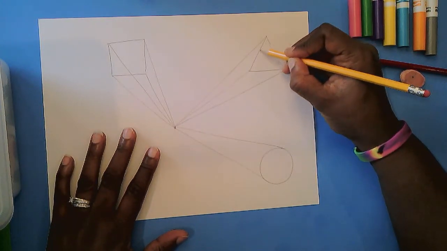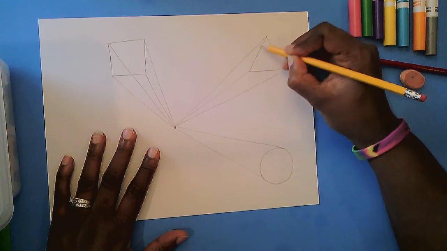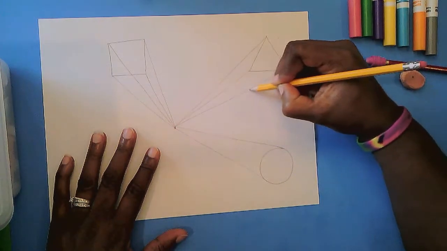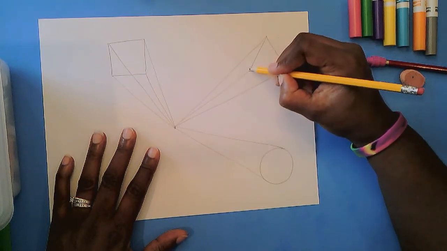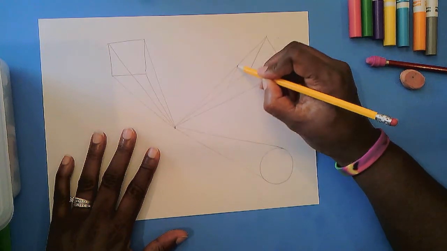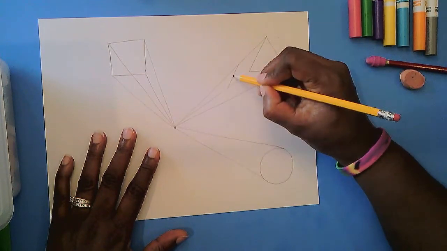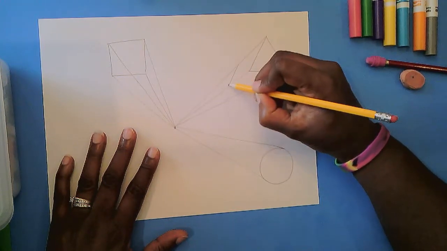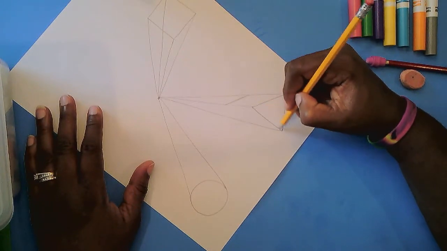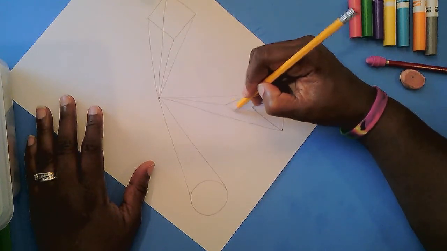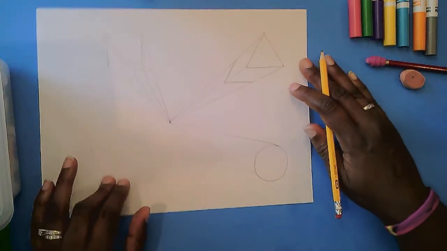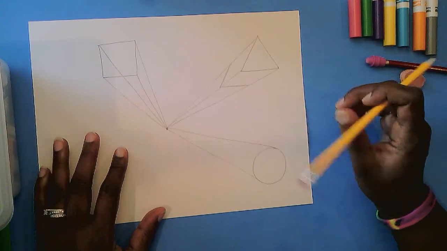You need to make a parallel line that's parallel to each of the sides that are showing here to make your forms work. So I make a parallel line. These two lines are now parallel. And then I'm ready to make a parallel line with this side. There, and if you don't get it right the first time, erase and try again.